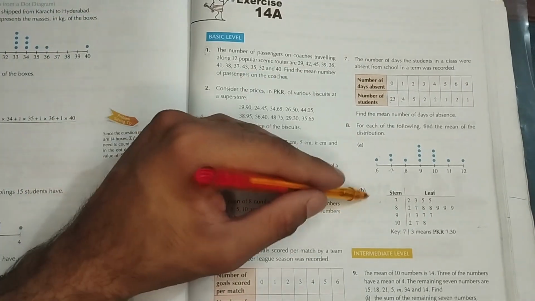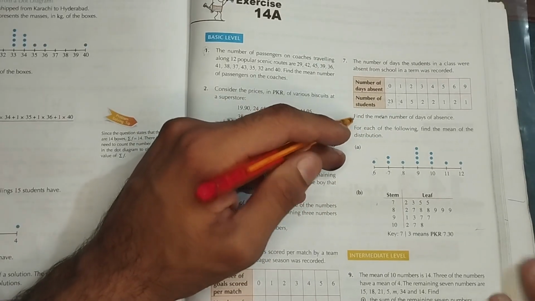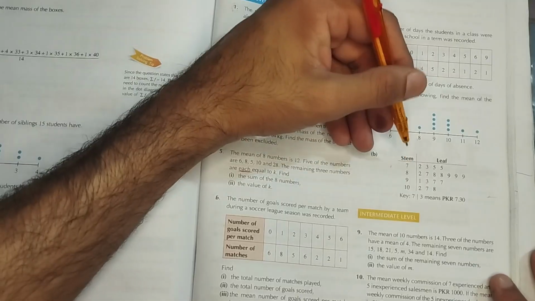In question number 8 part B, we have a stem and leaf diagram. For some, this might be the most conceptual and new thing at your level, but it's not difficult. It's not difficult at all. You just have to understand what the key says.